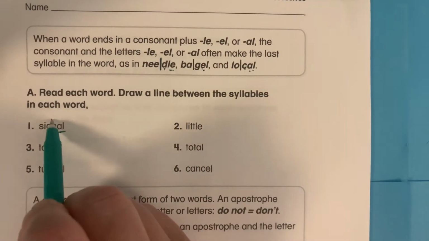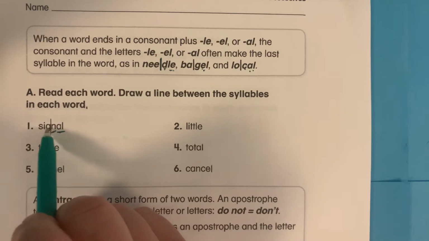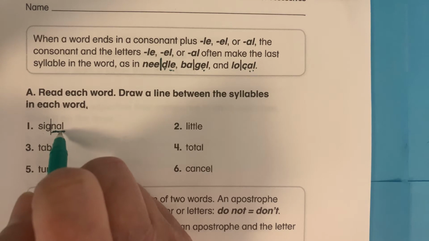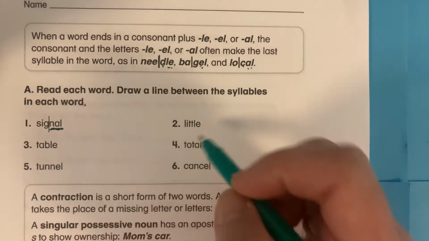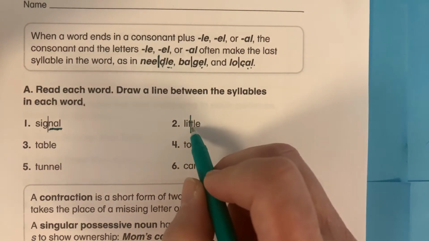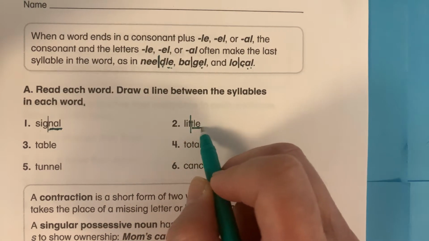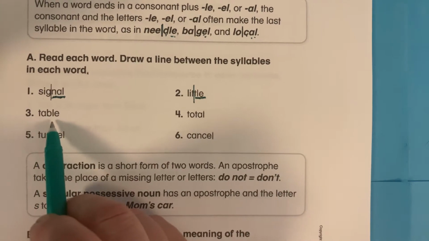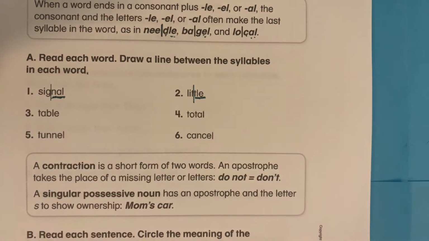So they did this one for you, signal. So that consonant N stays with the ol sound in signal. Little, you have divided right there so that that consonant T stays with the LE. The same thing, table. Where do you think that's going to be divided? So there are 2 rules there.